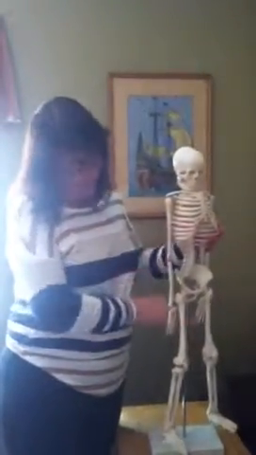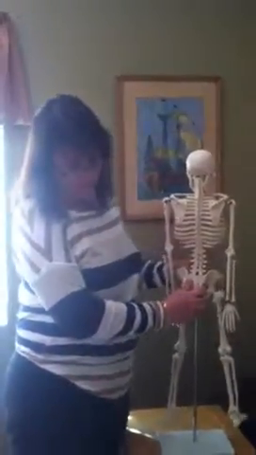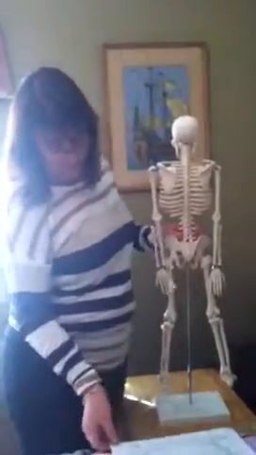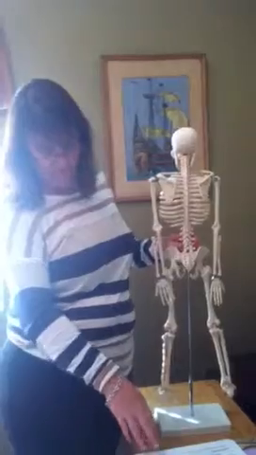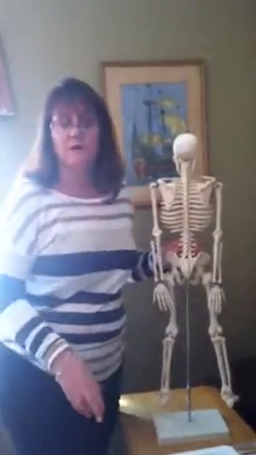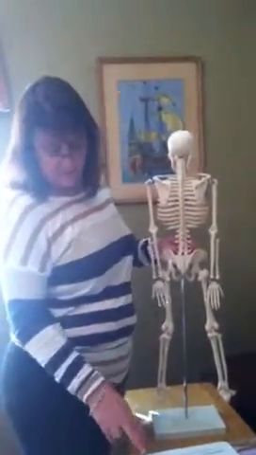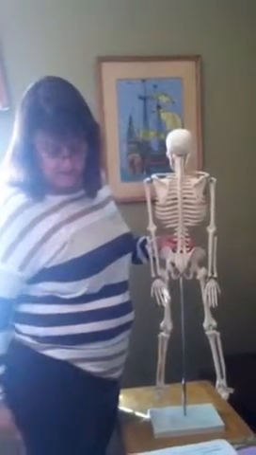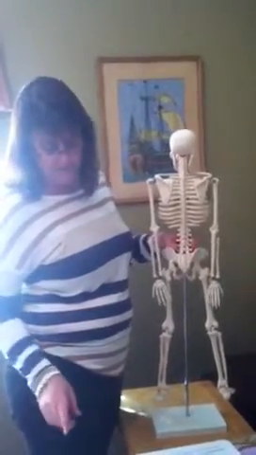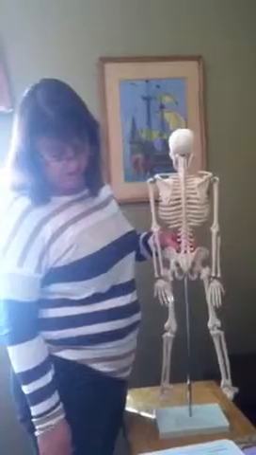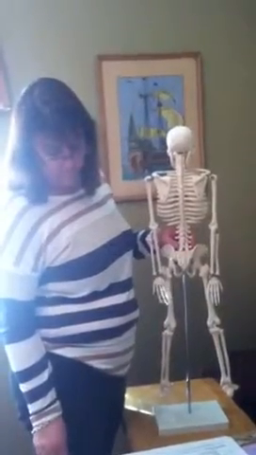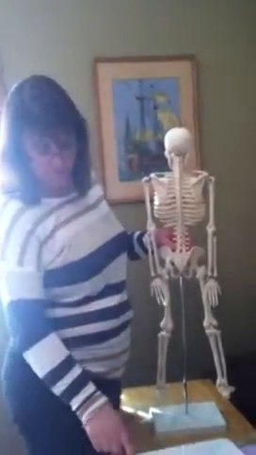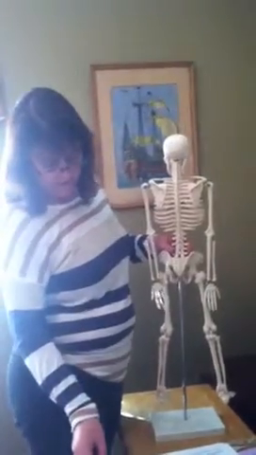Okay, and now we're going to go on to the vertebral column. For the vertebral column, we have a primary and secondary. For the primary, it's the cervical and lumbar area. It's considered primary, and the thoracic and the sacrum are considered the secondary. So you have cervical, lumbar, thoracic, and sacrum.